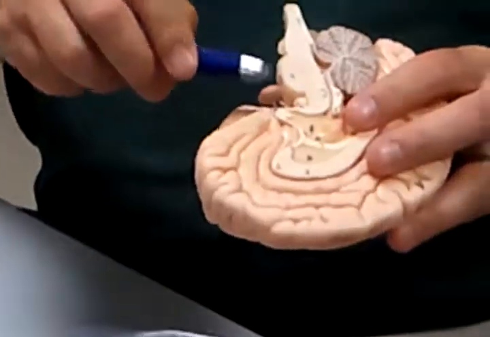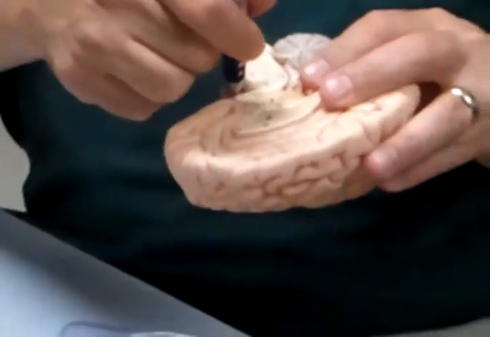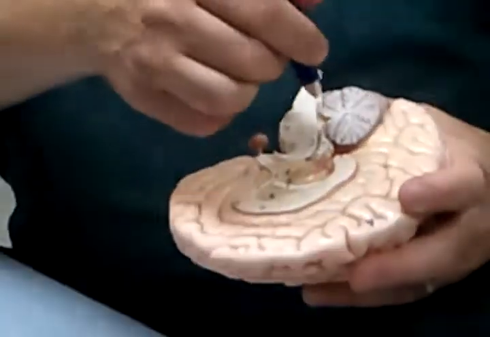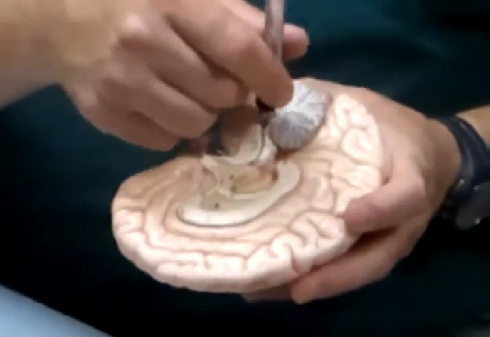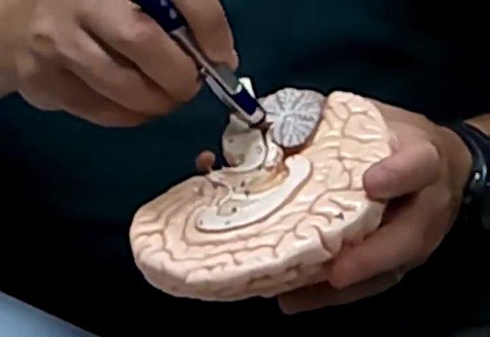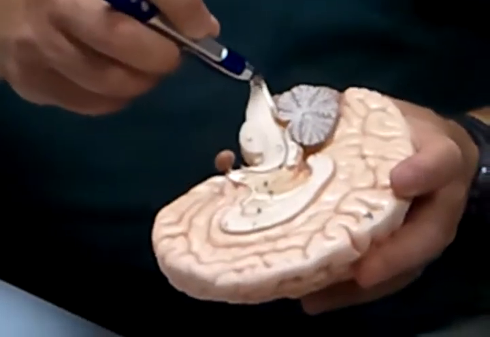Looking on this side, here's the pituitary gland. The infundibulum connects it to the hypothalamus. Here's a much better view of the fourth ventricle right here. So cerebral aqueduct, fourth ventricle, central canal coming down right here.